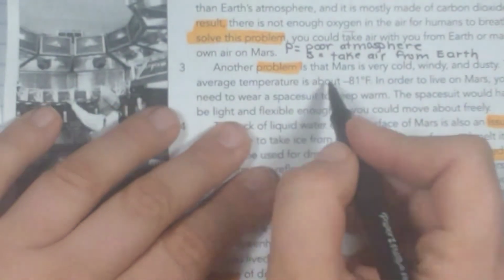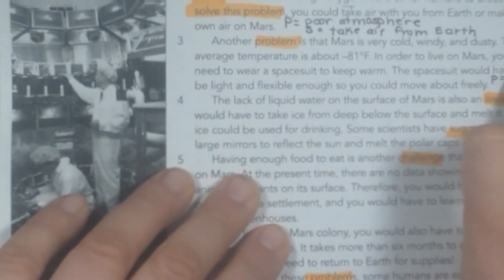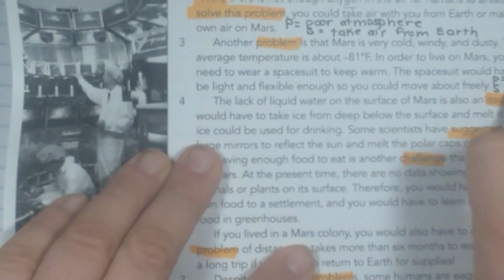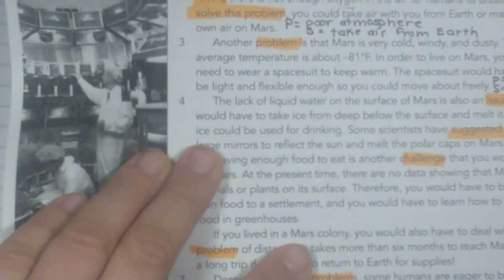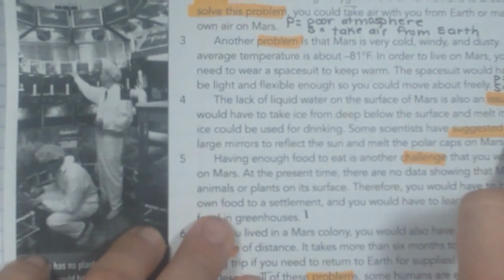Another problem is that Mars is very cold. So I'm going to write here, problem, cold. A solution, it says, you would have to wear a spacesuit to keep warm. Another issue, we'll put this problem, is lack of water.